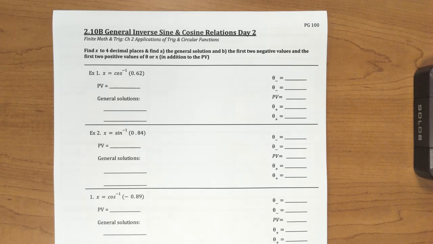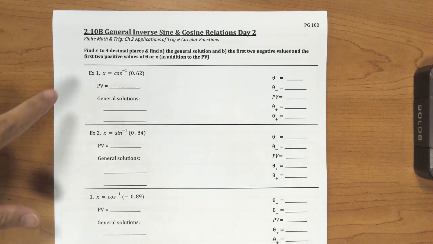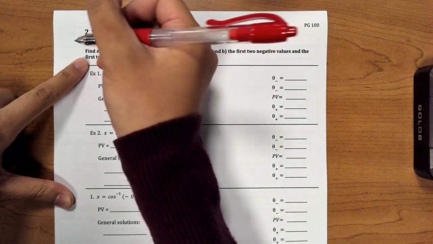Hi guys, today we'll be doing a second day on general inverse sine and cosine relations. We're going to focus on radians, I think, in today's notes since we've covered degrees already. Okay, so remember that x is always in radians.